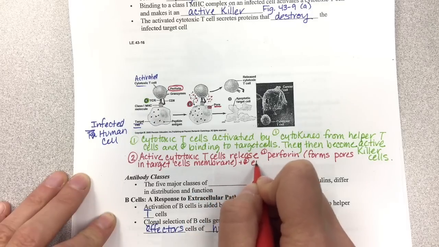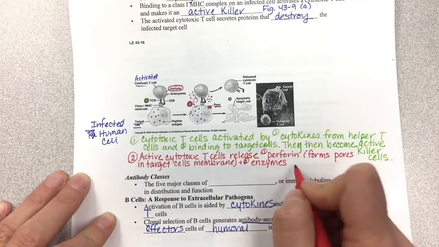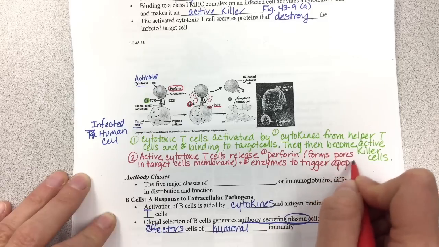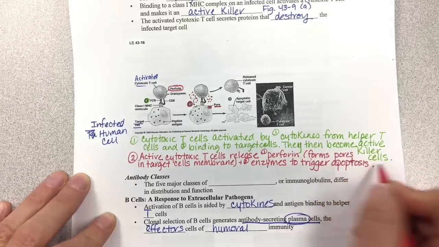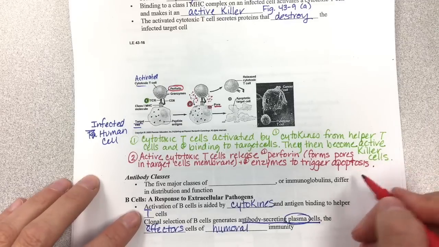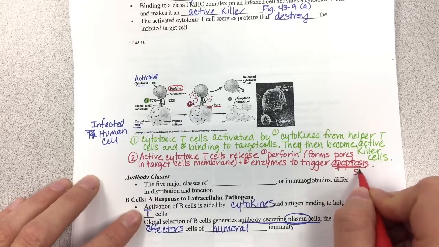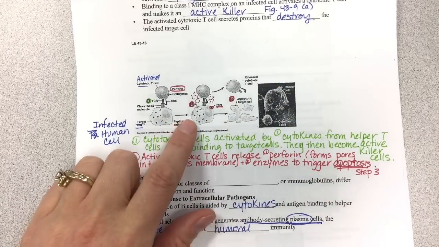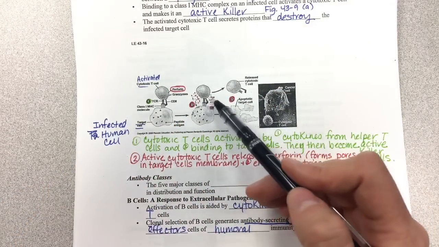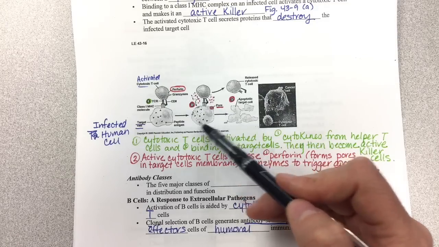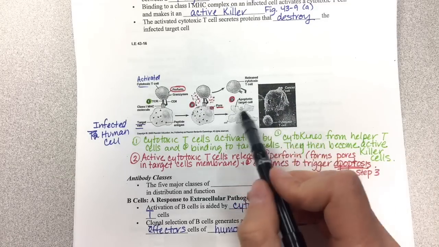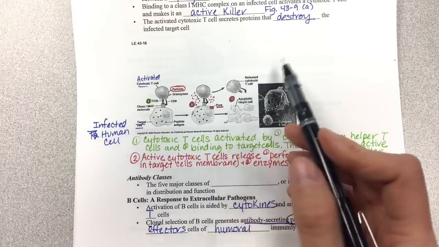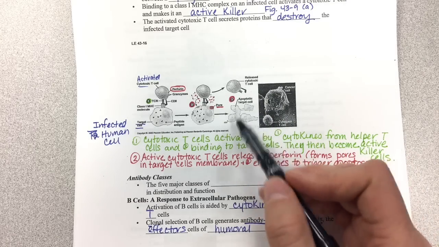And the second thing is it releases enzymes to trigger cell suicide, apoptosis. So this is actually right here, step 3. So kind of both of those are red there. So if we look here, the perforin pokes holes in them, and the enzymes trigger the cell to undergo apoptosis. Notice here the cytotoxic T cell is released, and it can be reused, and the infected cell dies.